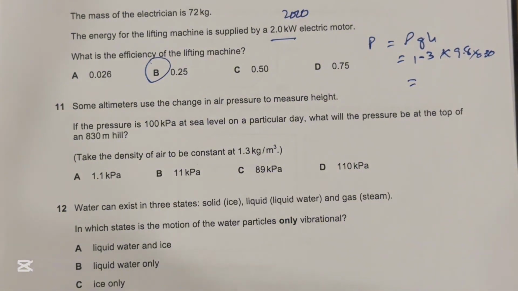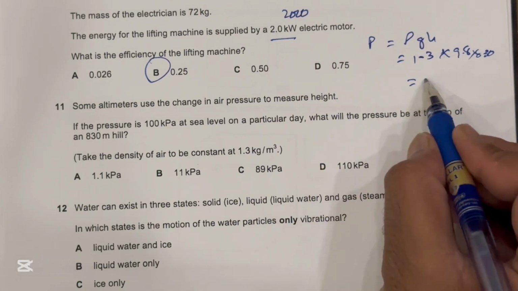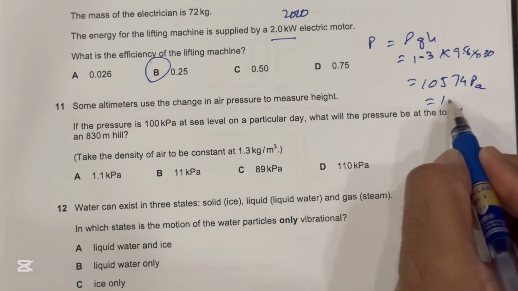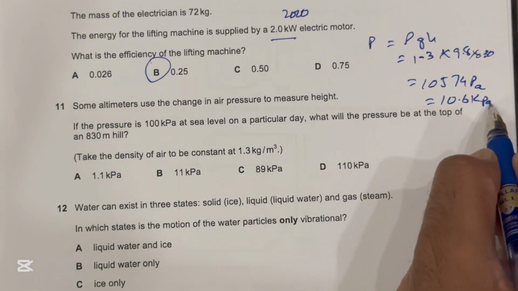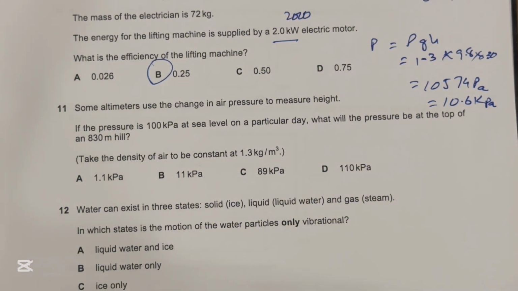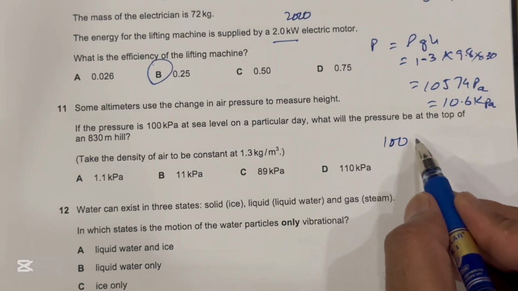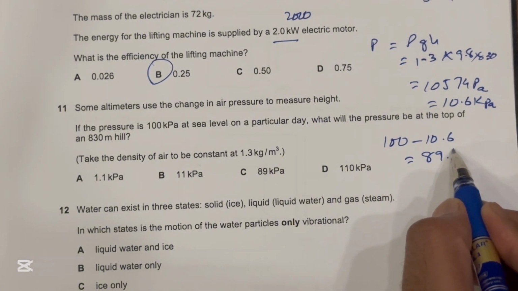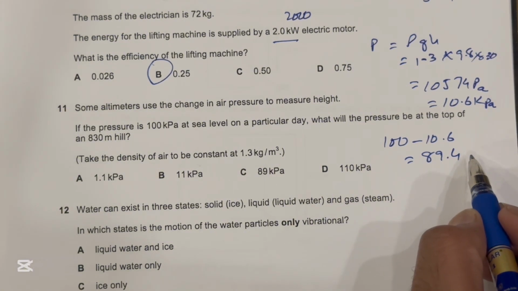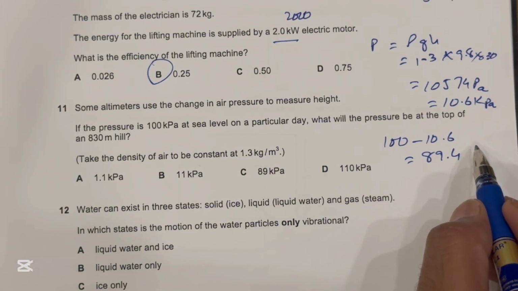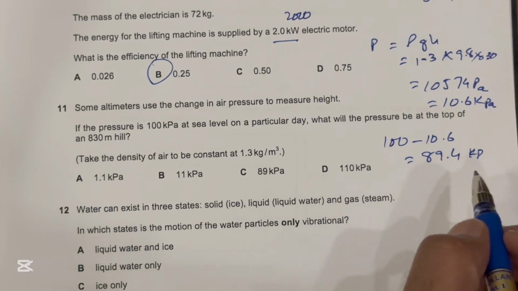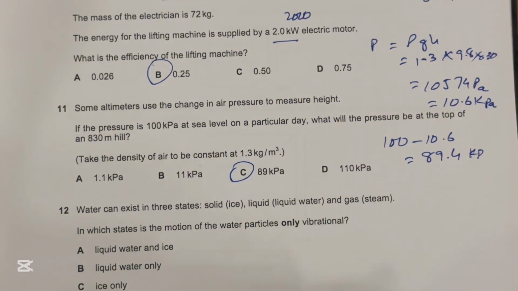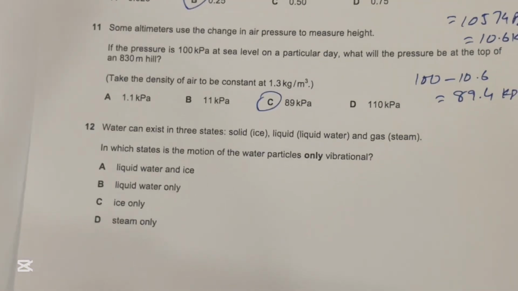So after multiplying you get the answer, that is equal to 10574 Pascal, and that is equal to 10.6 kilopascal. Now you need to subtract it to get the answer, that is 100 minus 10.6. You get the value, that is equal to 89.4 kilopascal. And if you look at the options, option number C is the closest, and it gives us the answer, that is 89 kilopascal.